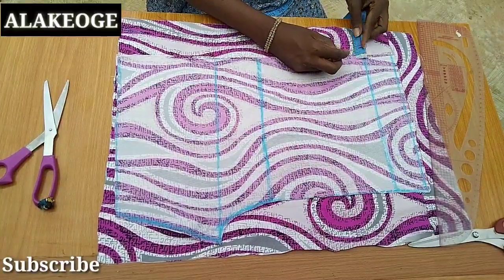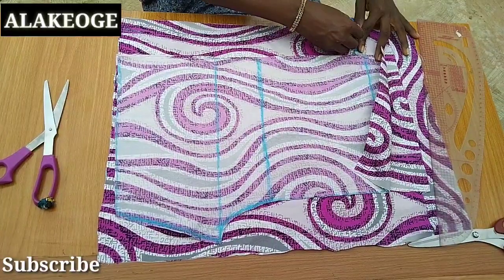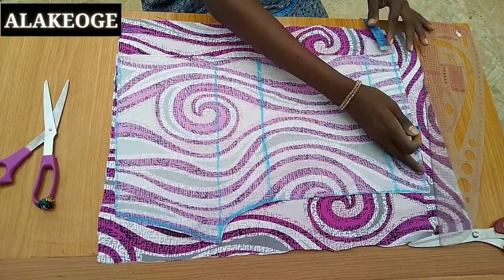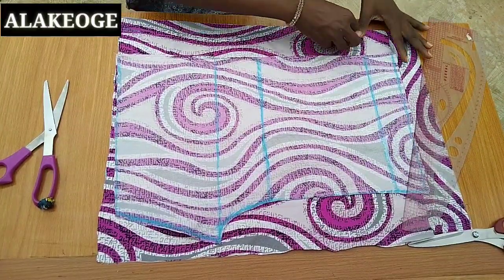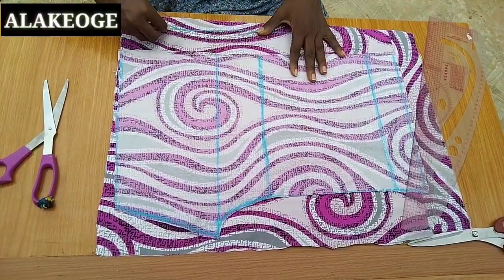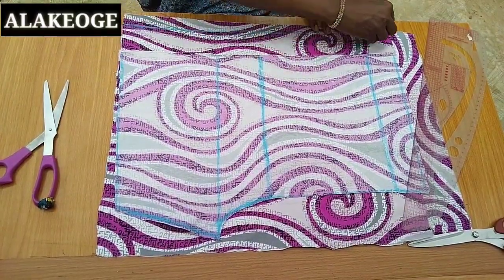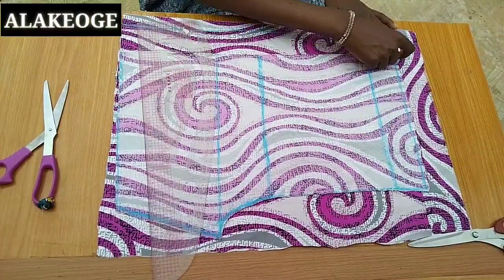So I'm connecting the line together like that, the 2 inches that are marked on the side.